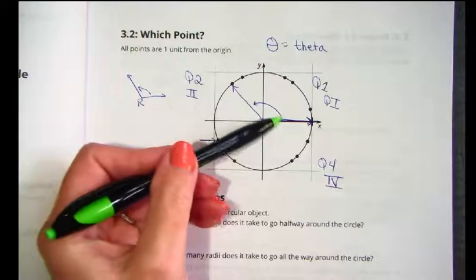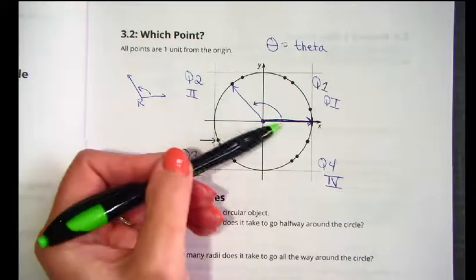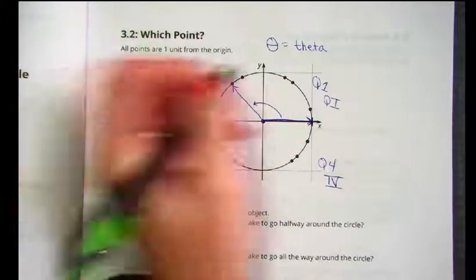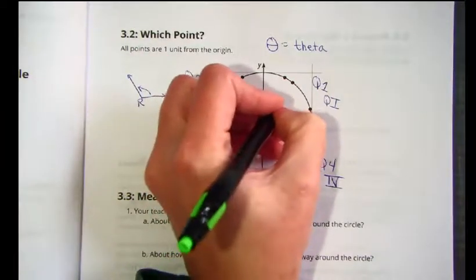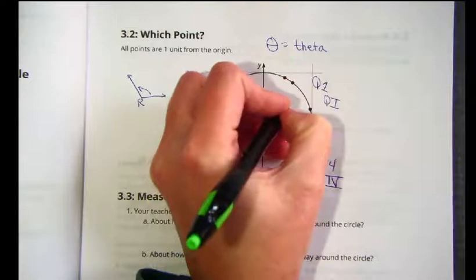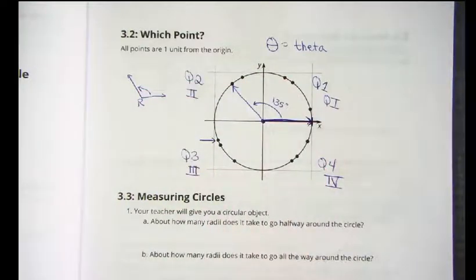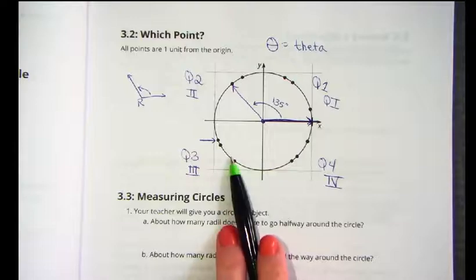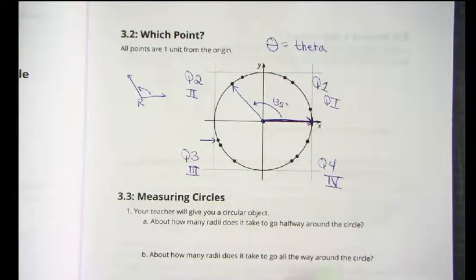So if I had to guess this, this is definitely more than 90 degrees, not quite 180 degrees. So maybe that's like 135 degrees. Okay. So this point was really just getting us to say, well, wouldn't it be so nice if we could name these things a little bit better?